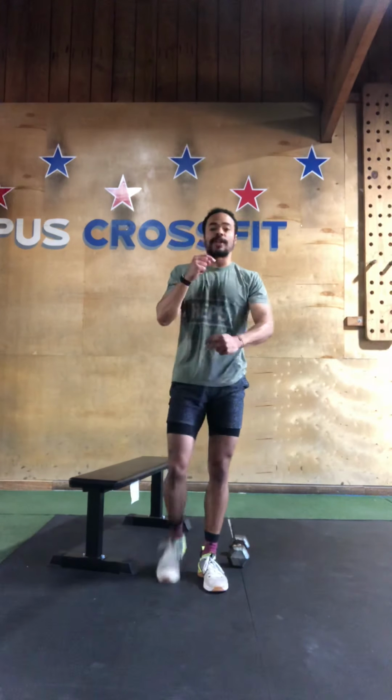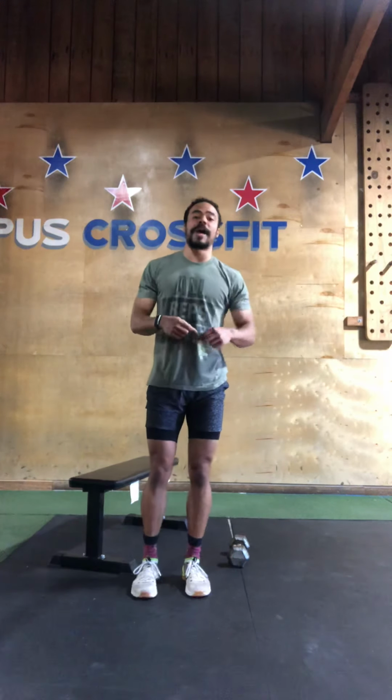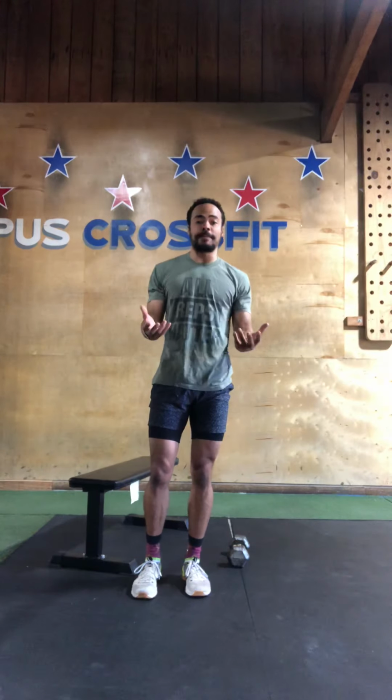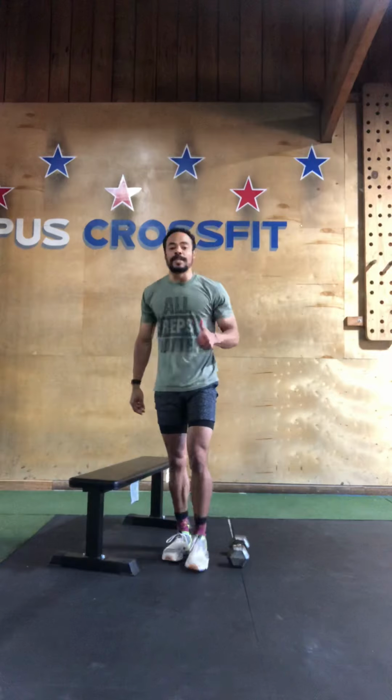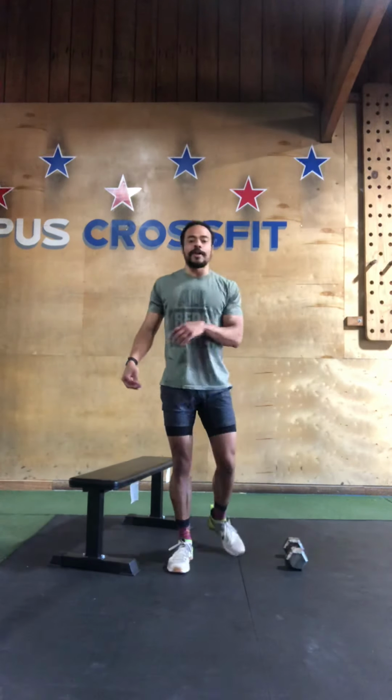And then I'm going to go immediately back into a minute of thrusters, then back into the mountain climbers, back into the sumo deadlifts, back into the dips, and then I'm going to do one more round again. At the end of the workout, you'll add up your total amount of reps, and that will be your score for today's workout.